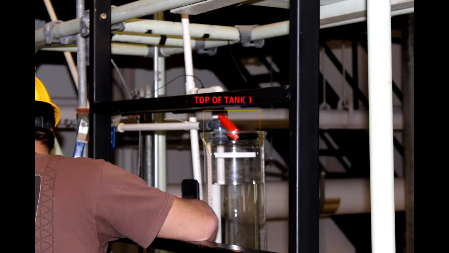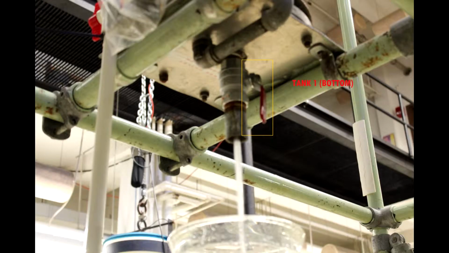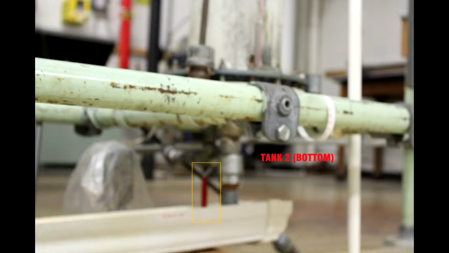This picture is the top of the tank, and what I have highlighted in yellow is the valve that we use to control the flow into the top of the tank and ultimately to achieve steady state. This is the valve at the bottom of tank 1. We just pulled it all the way down to drain into tank 2, and then this is the bottom of tank 2. The valve that's highlighted in yellow just leads to a drain.